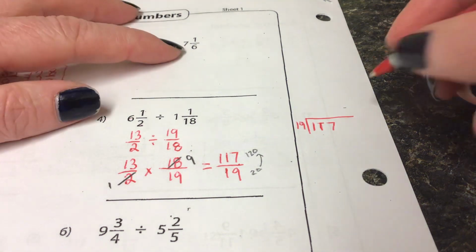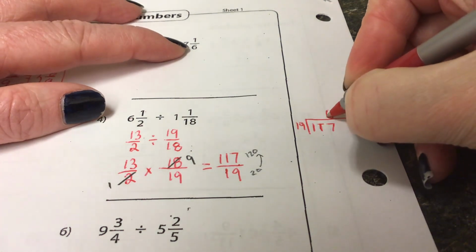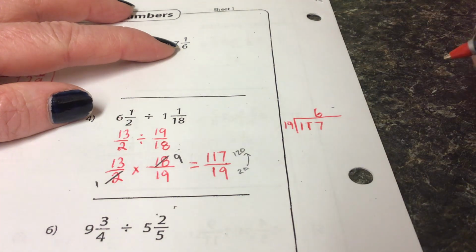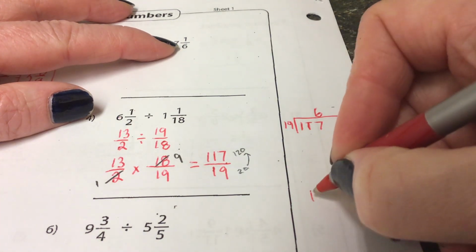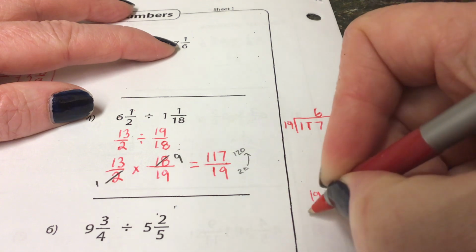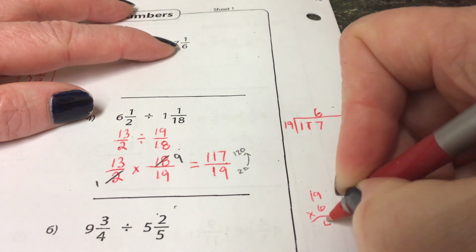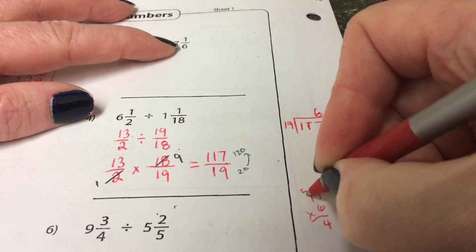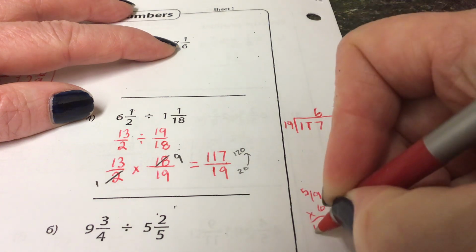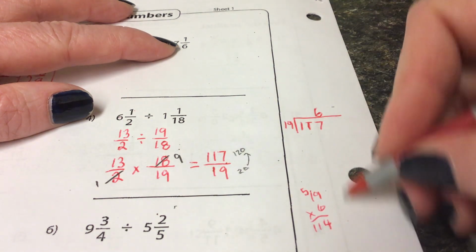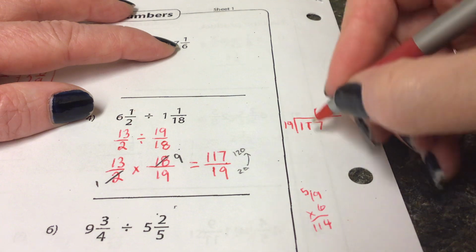So I wonder if 6 would be our best number for up there on top. And we'll come over here and go 19 times 6, 54, carry that 5. Ooh, it's 114. 114 is pretty close to 117, right?